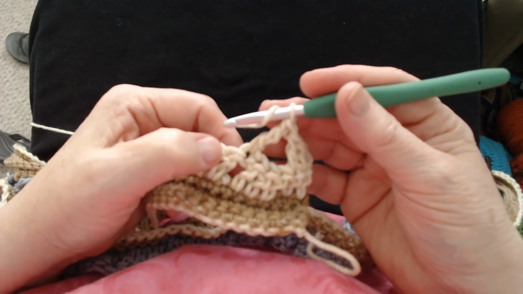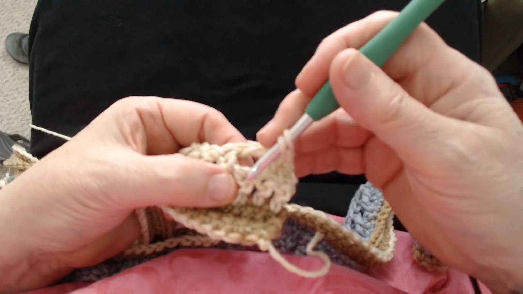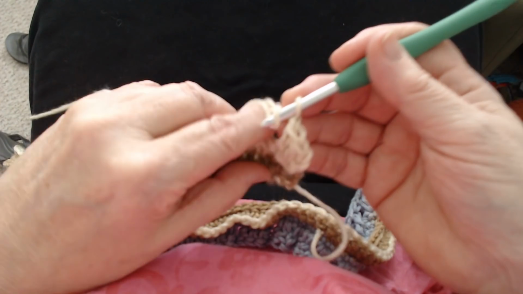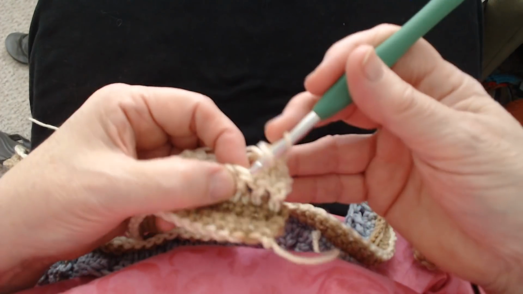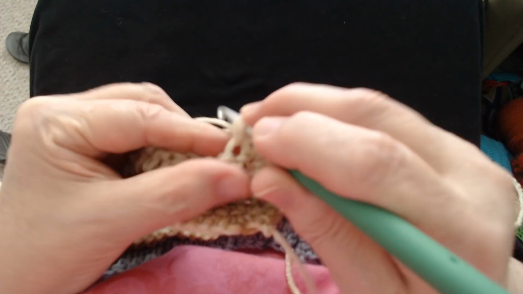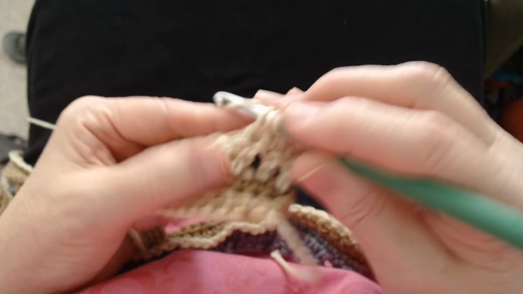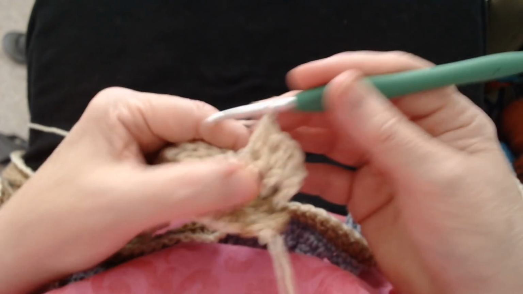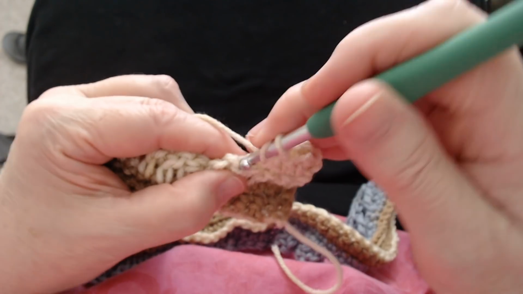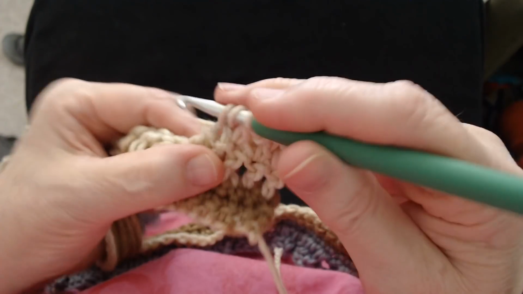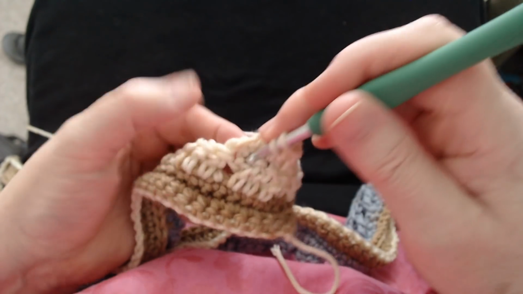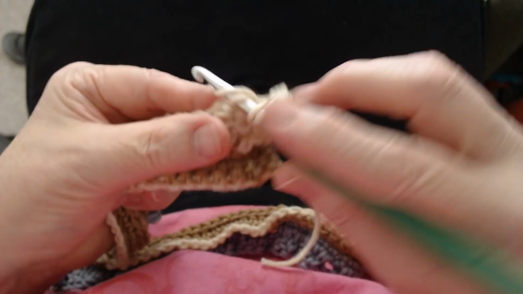Then we're going to yarn over, go into the first stitch in the front. So you've got to hold this behind you. So in the front, you're going to do a double crochet. I'm having a little bit of trouble, so I'm going to have to hold that back. There we go. Double crochet. Then we're going to double crochet in the second one in front of the triple.